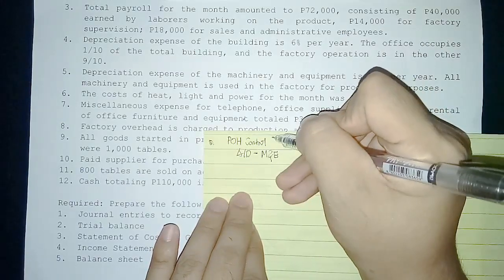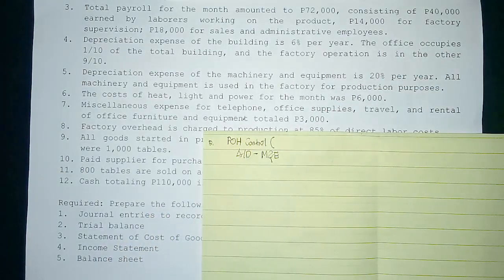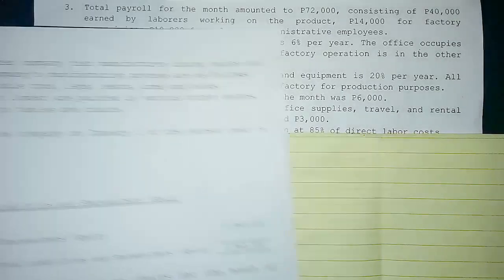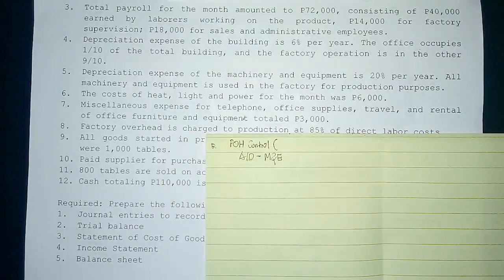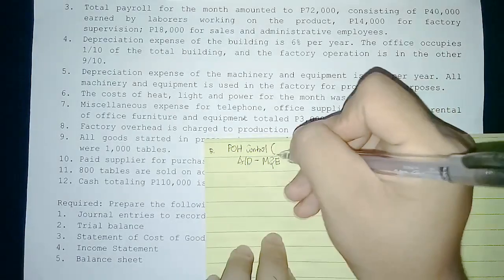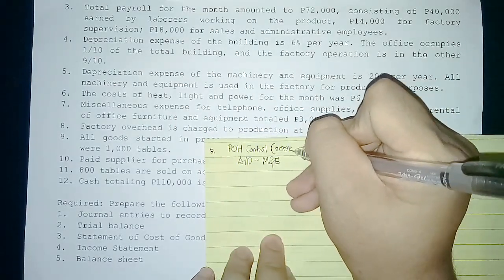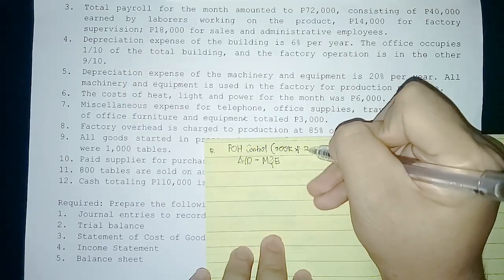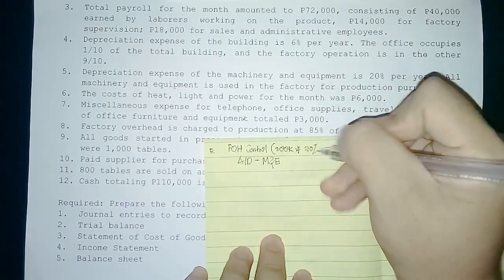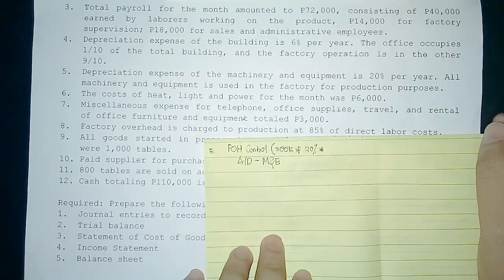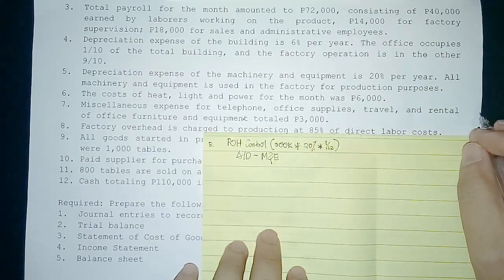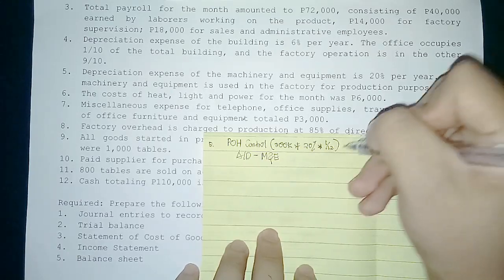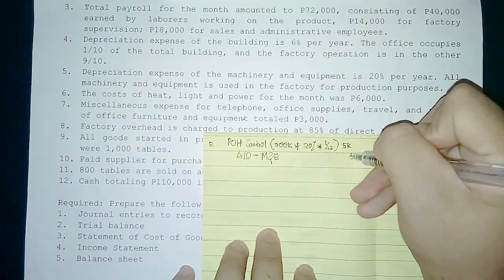At what amount? Ang cost ng machinery and equipment ay 300,000. 300,000 times 20% depreciation per year times 1/12. Ang amount ay 5,000 pesos.